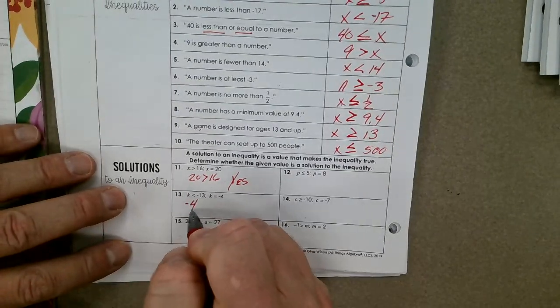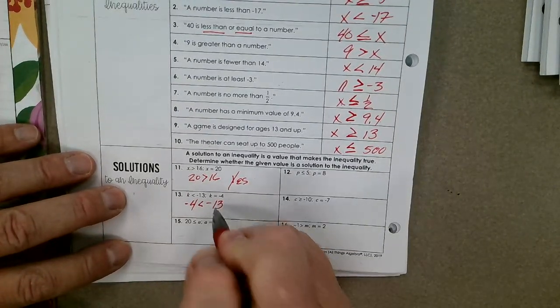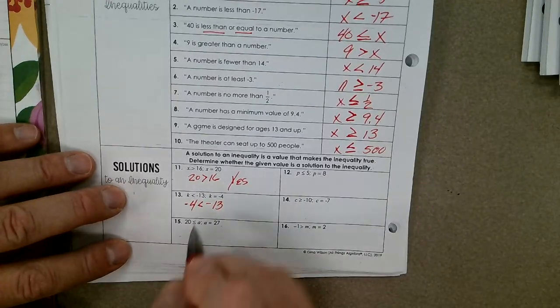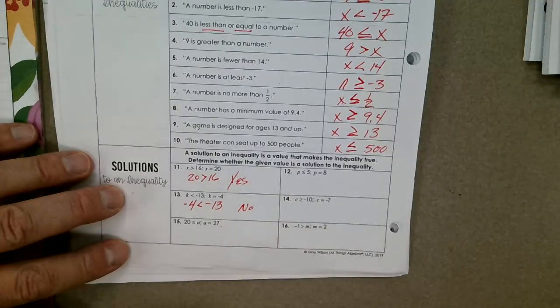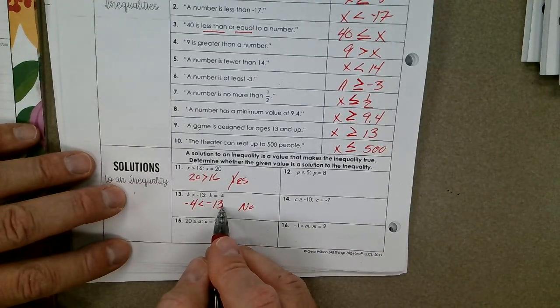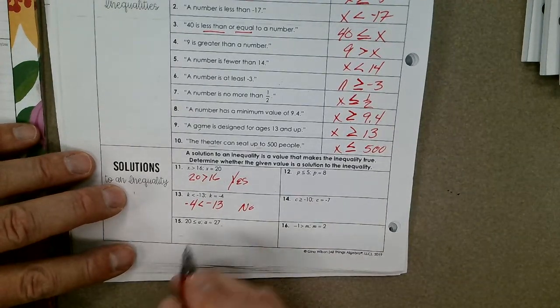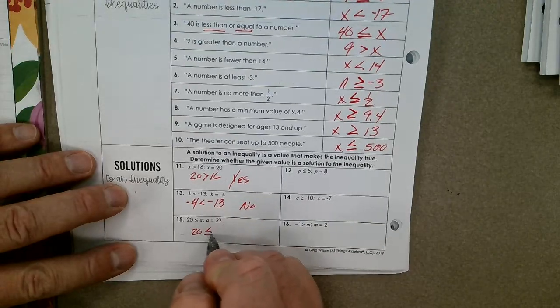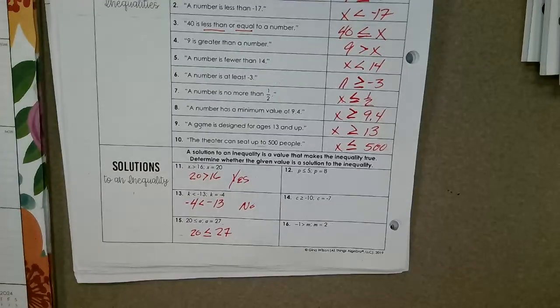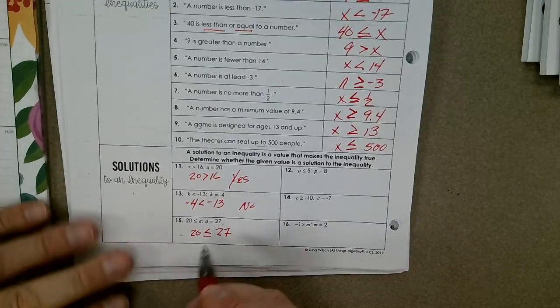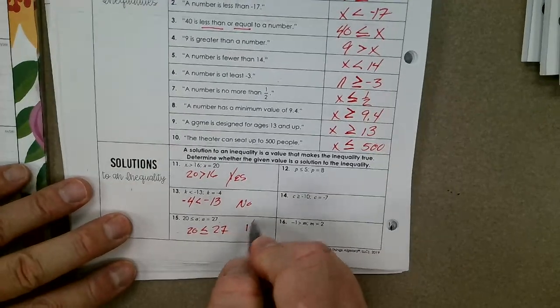Is negative 4 less than negative 13? Well, the answer is no, because negative 4 is bigger than negative 13. The bigger the negative, the smaller it is, right? So that is a no. 20 is less than or equal to 27. Is that true? Well, absolutely. It's less than 27, so it works.